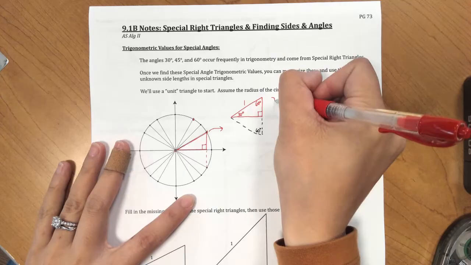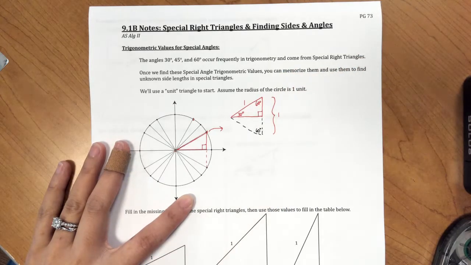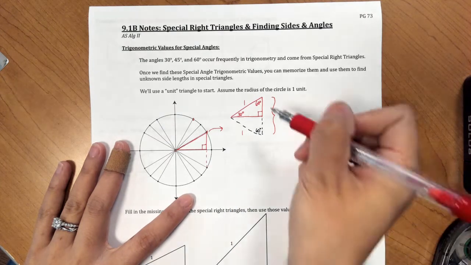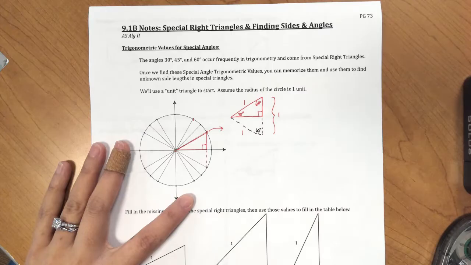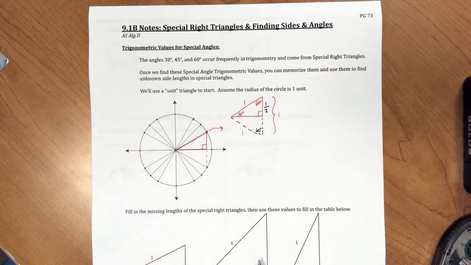So if that side length is 1, this whole thing is 1. But I want to focus now on this red triangle. If this whole thing is 1, then this side length here must be 1/2, correct?